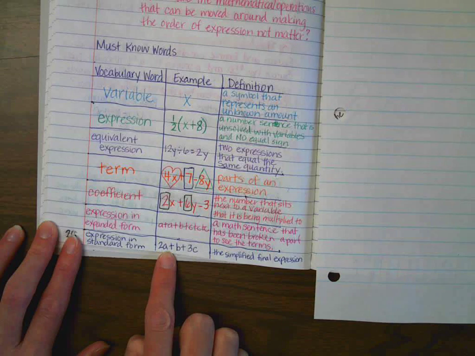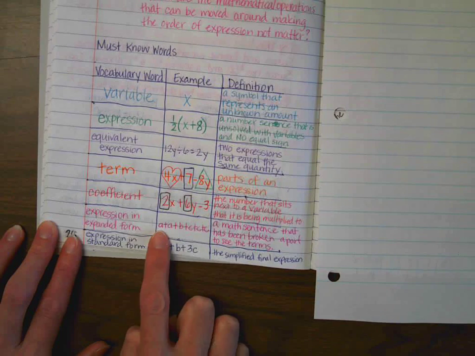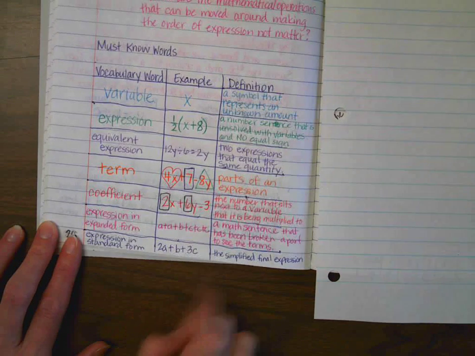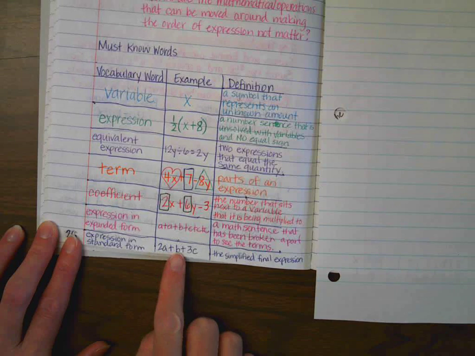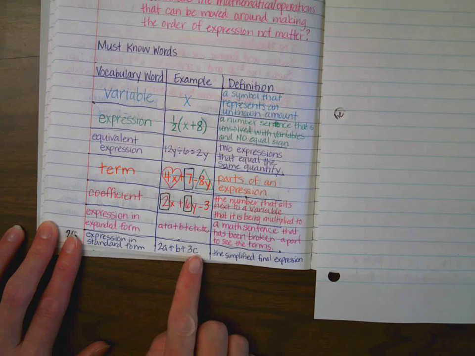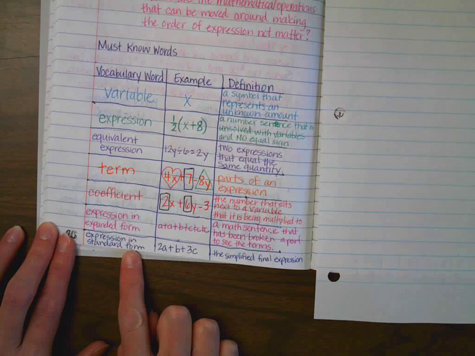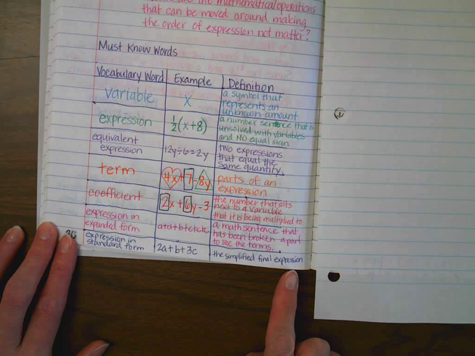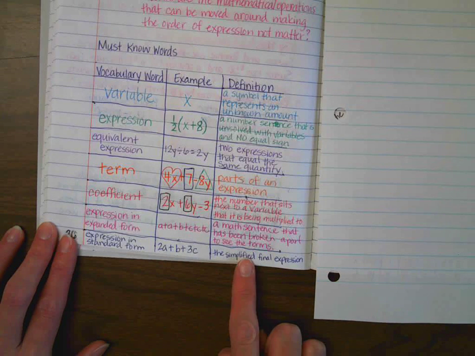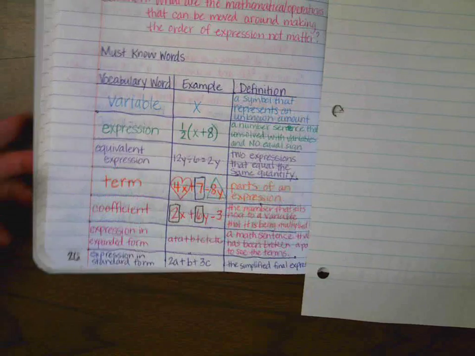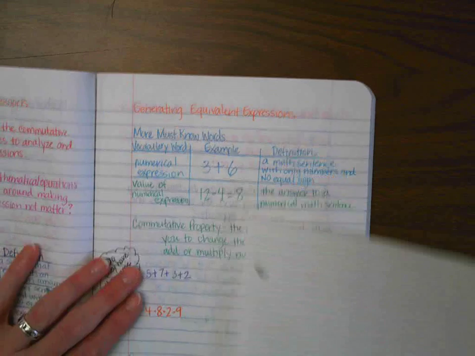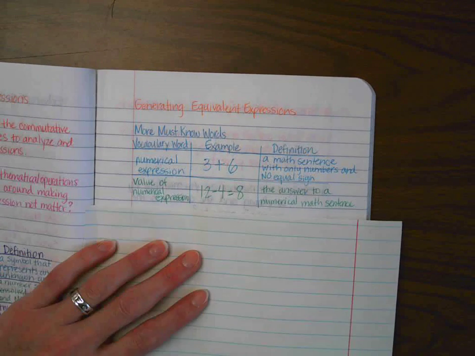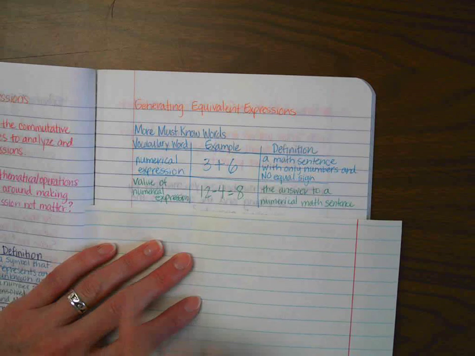This, in standard form, is how it's written when you compare the like terms. The like terms are the a's and the c's. So you have 2a plus 1b plus 3c. So basically, the definition of an expression in standard form is the simplified final expression. So you have to simplify it, which means combining all those like terms. Okay, there's still a couple more words that I need you to know of, but I had to go on to the next page.